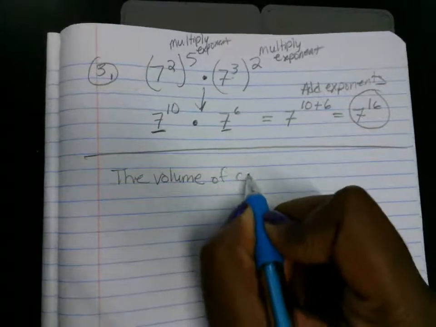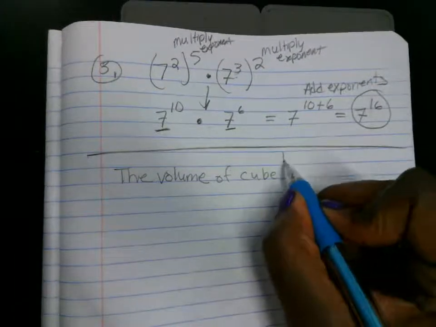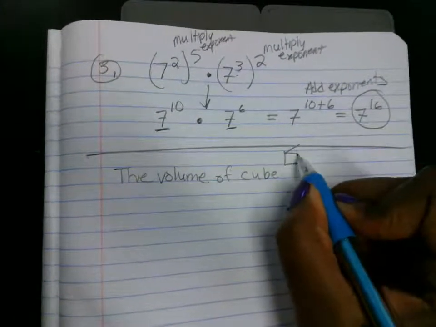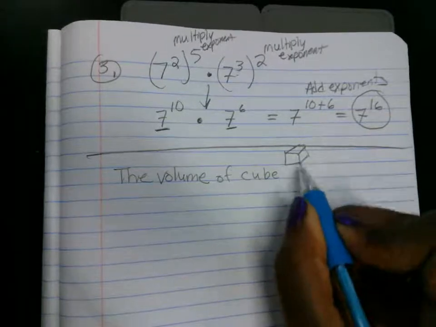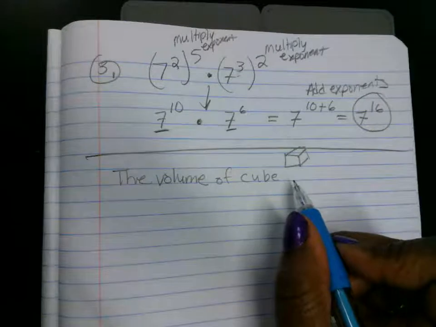of a cube. Remember, a cube is 3-dimensional. All the sides of a cube are exactly the same. So you need to be thinking to the third power when you see that, okay?